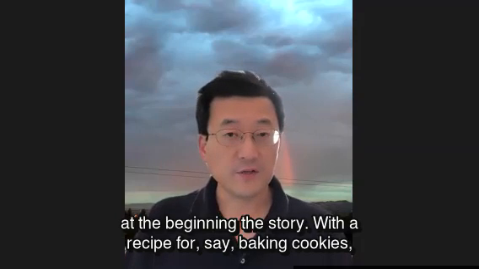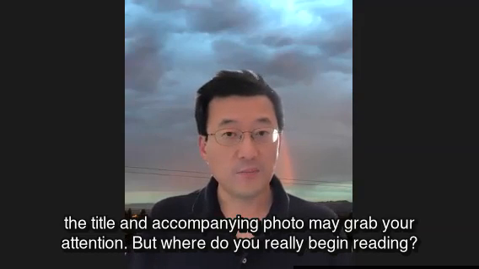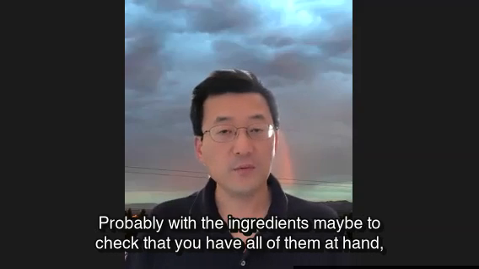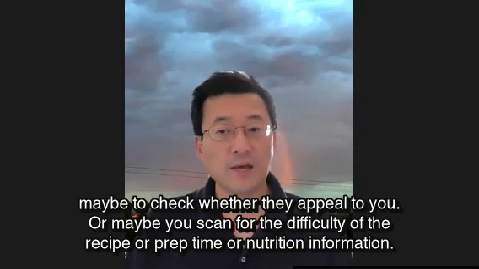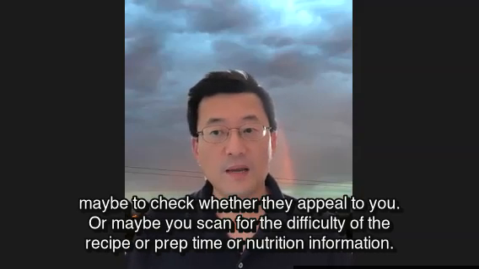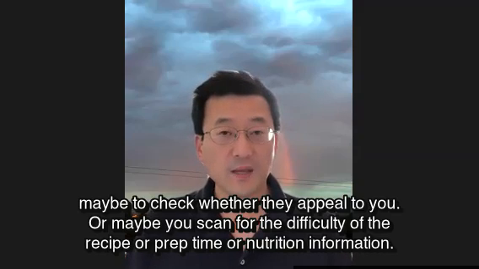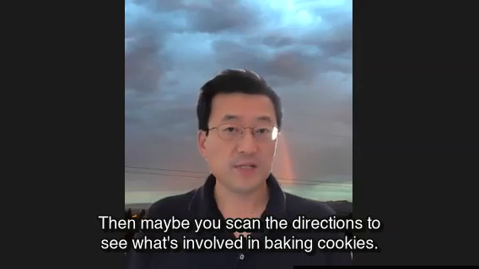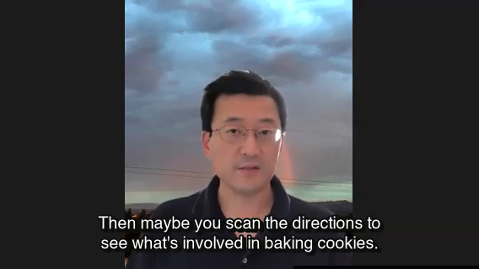With a recipe for, say, baking cookies, the title and accompanying photo may grab your attention, but where do you really begin reading? Probably with the ingredients, maybe to check that you have all of them at hand, maybe to check whether they appeal to you, or maybe you scan for the difficulty of the recipe, or prep time, or nutrition information. Then maybe you scan the directions to see what's involved in baking the cookies.